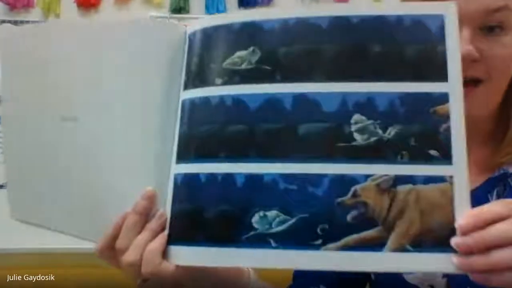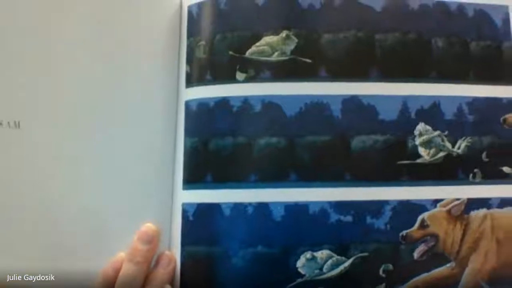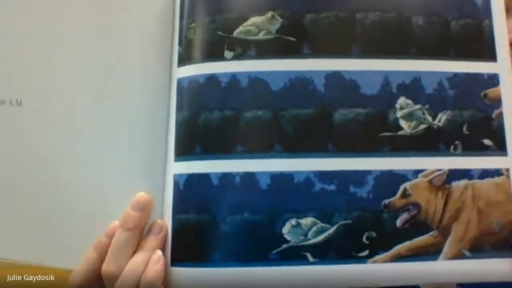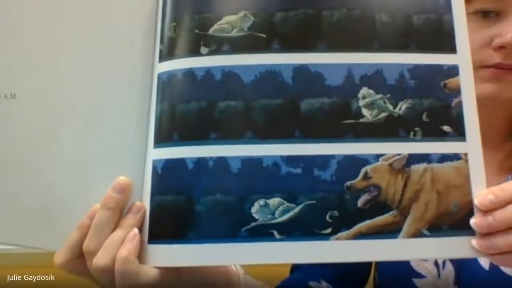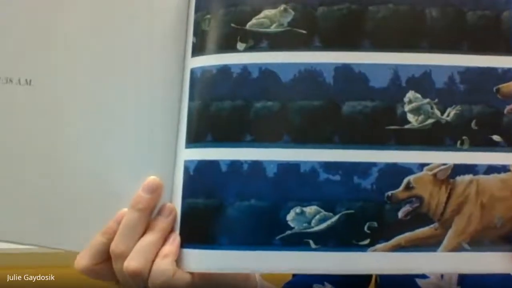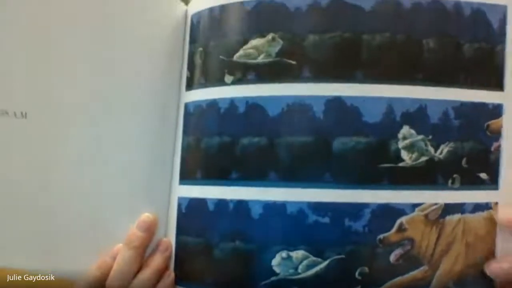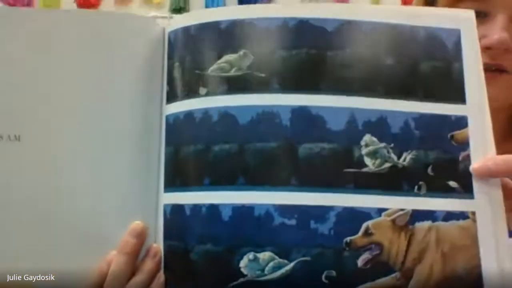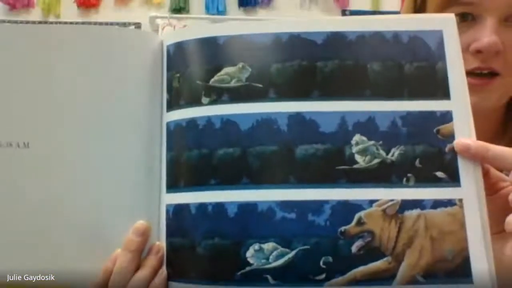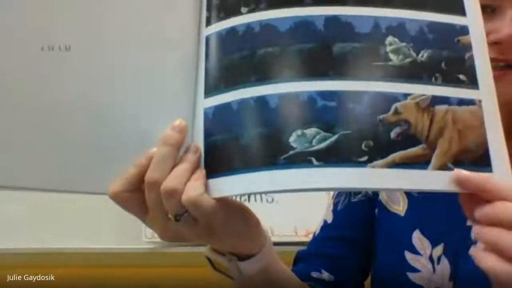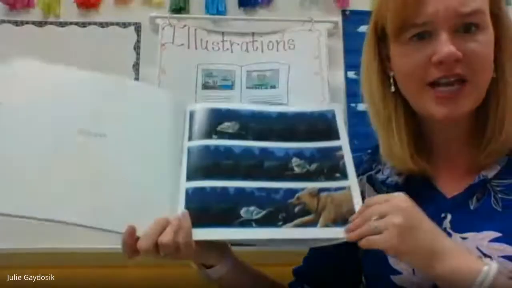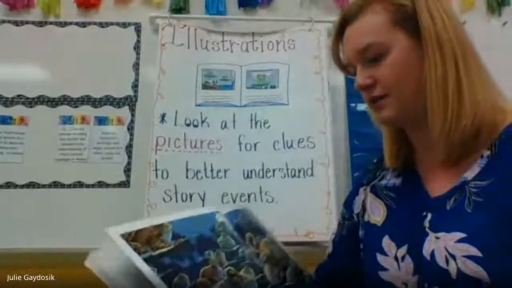4:38 a.m. So now this is early morning. So they're just cruising along, right? And then all of a sudden, what do they see? A dog. What's the dog start to do? They're chasing the flying frogs.